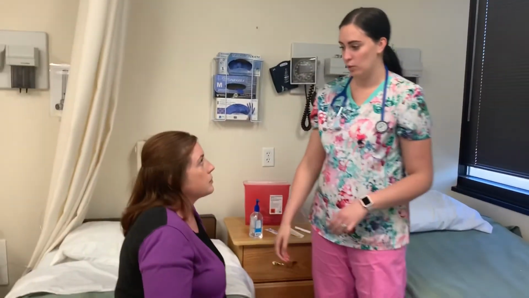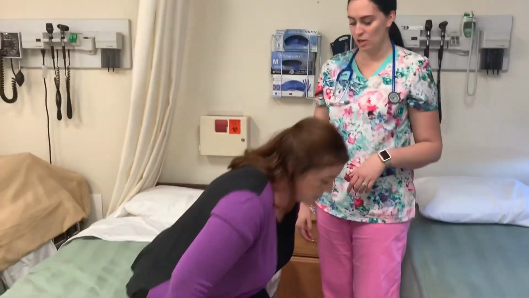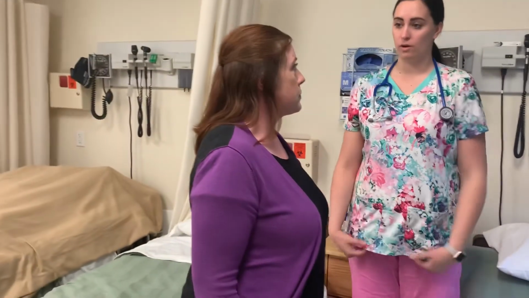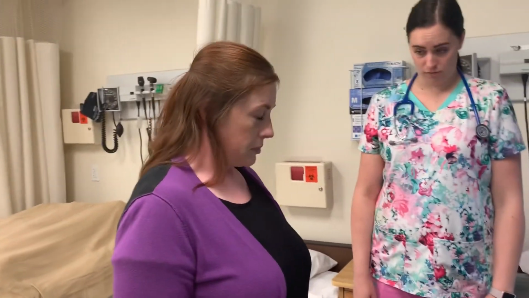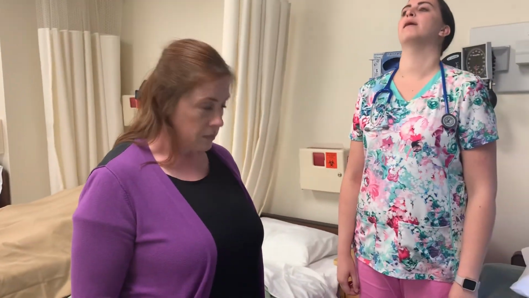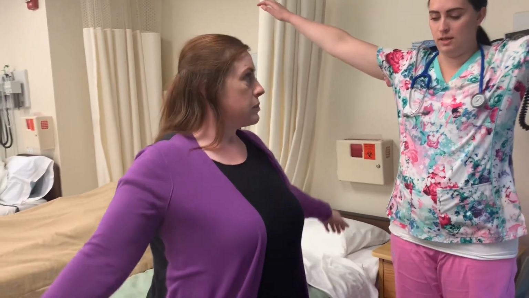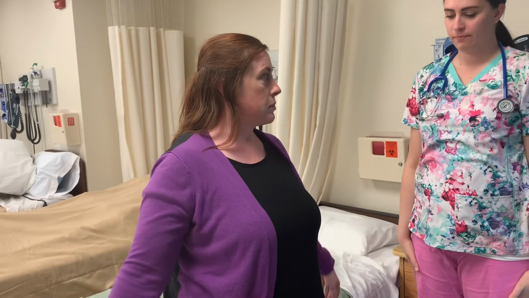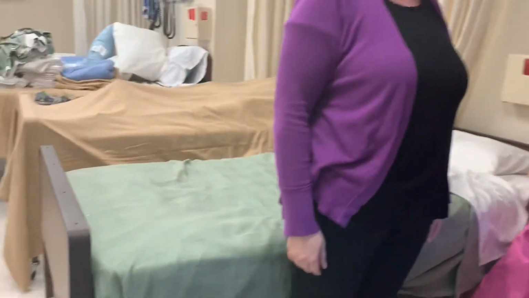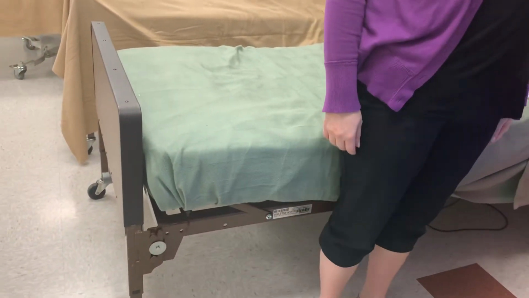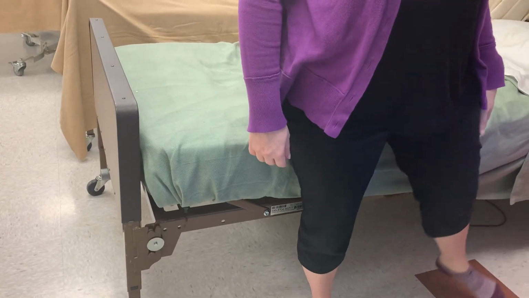Now can I have you stand up, please? We're going to do some range of motion exercises. So if I could have you flex your head forward and then go ahead and extend it back. Good. I'm going to have you abduct your arms and then adduct them. And then your right leg, can I have you abduct and adduct? And then with your left leg, abduct, adduct.